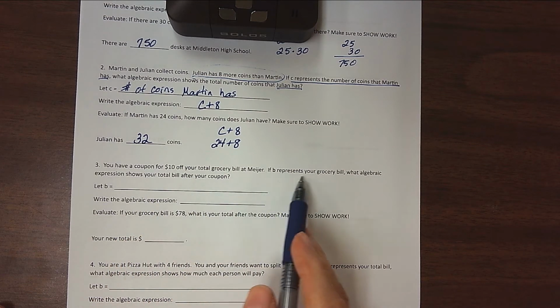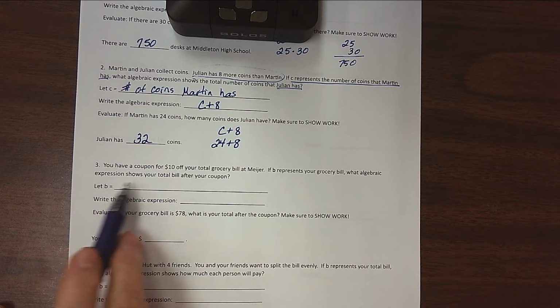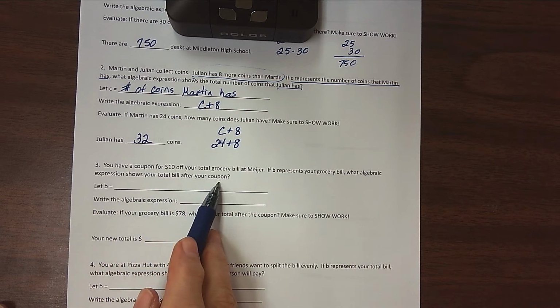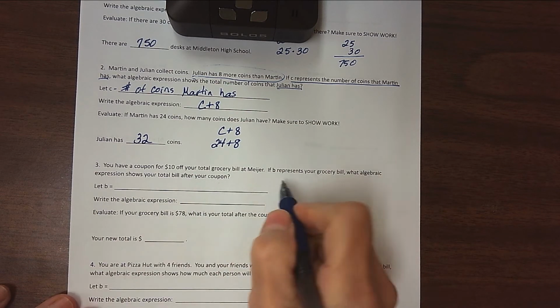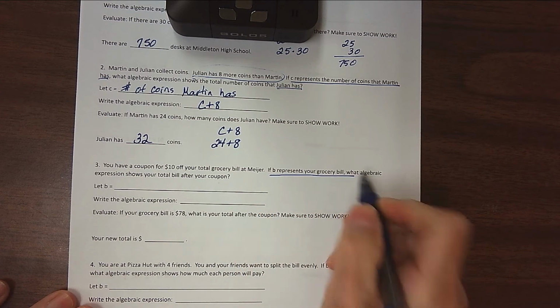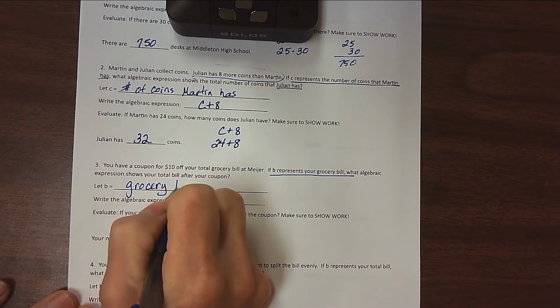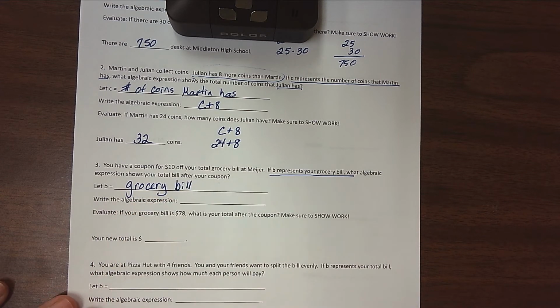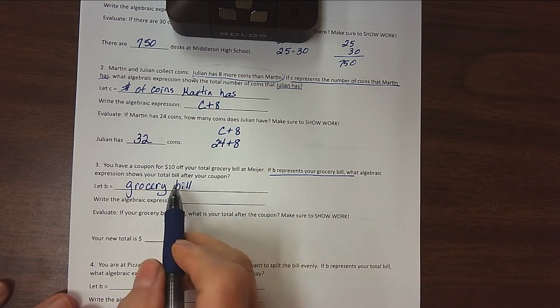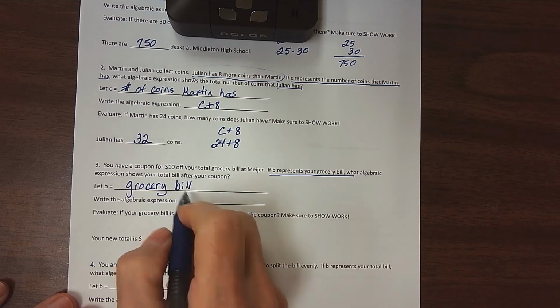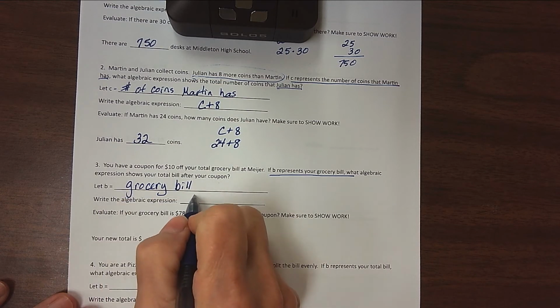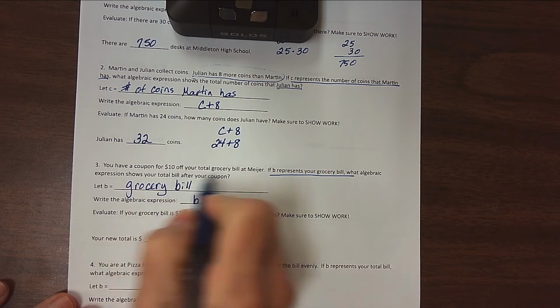Number 3, you have a coupon for $10 off your total grocery bill at Meijer. If B represents your grocery bill, what algebraic expression shows your total bill after your coupon? Well, what does B represent? B represents our grocery bill. So B is the grocery bill. And then the algebraic expression that would represent our total bill after our coupon is that we would take our B, our total bill, and we would subtract the $10 off.